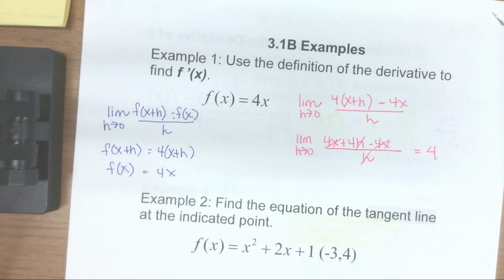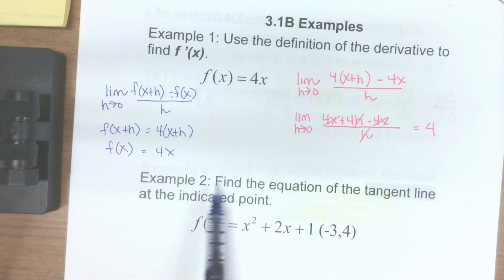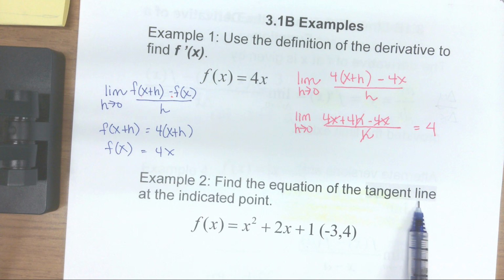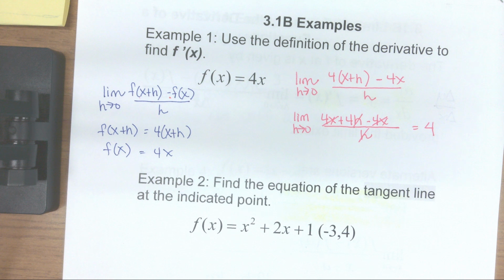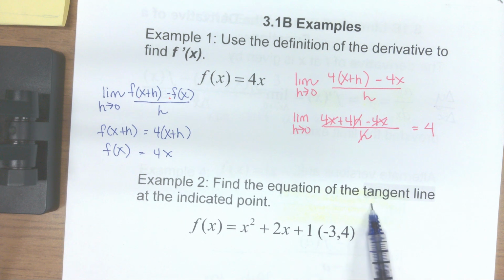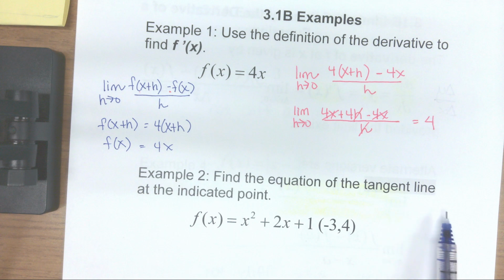So, all right. Let's do something more complex. Example 2, find the equation of the tangent line. Whoa, okay. This is our first time experiencing this. This we do so much this semester. So before we start, let's figure out what are the things you need to find an equation for a line.